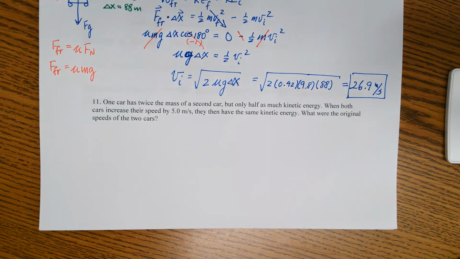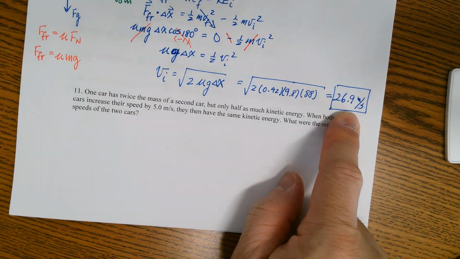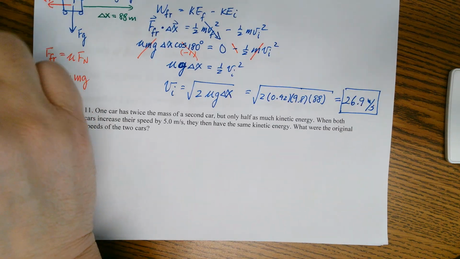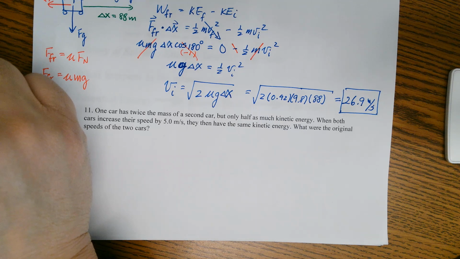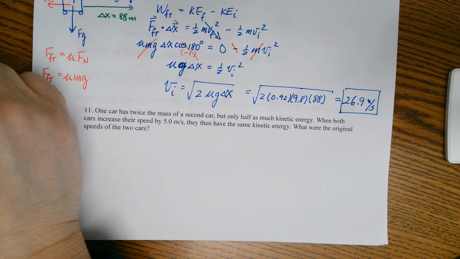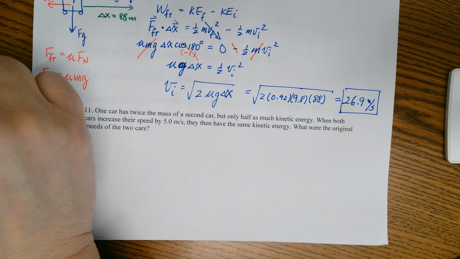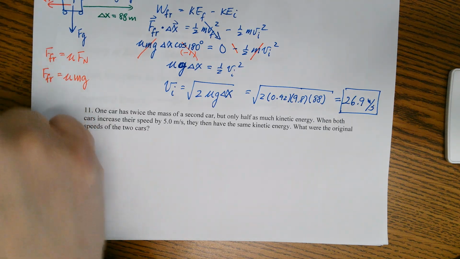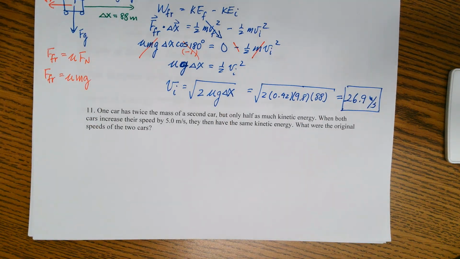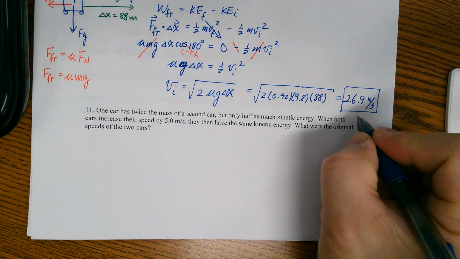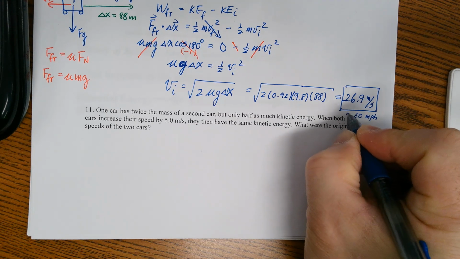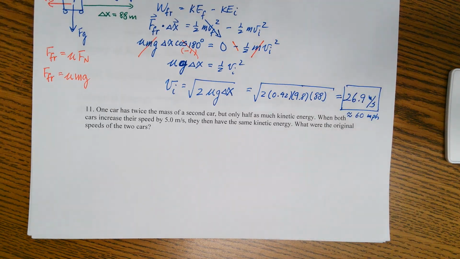I mean, that feels like not that much. But if you were to think about that, multiply that by 3.6, and then divide that by 1.61. That's about 60 miles per hour. So it's going a little fast for the weather.